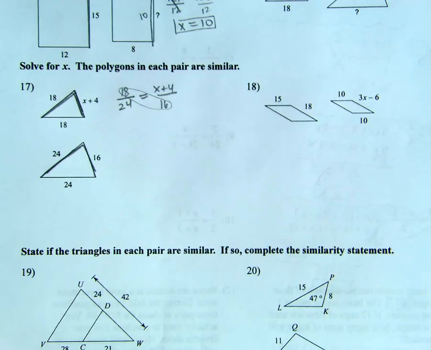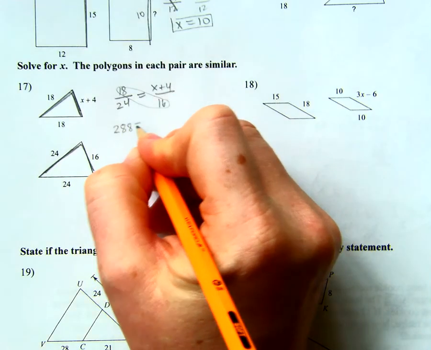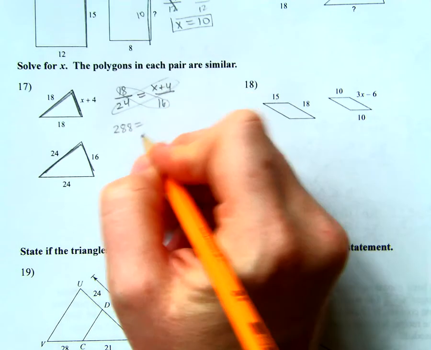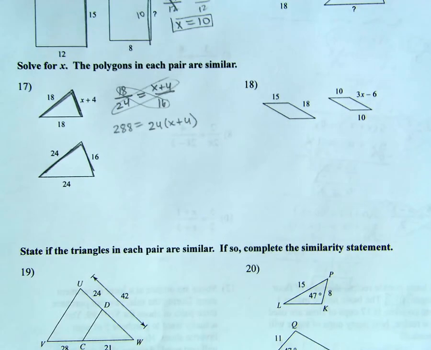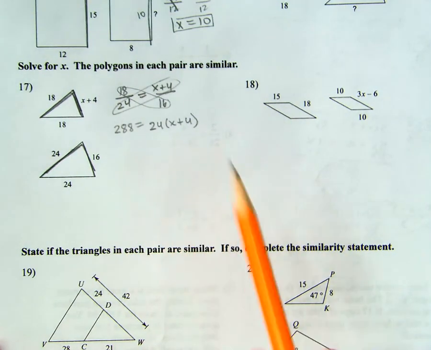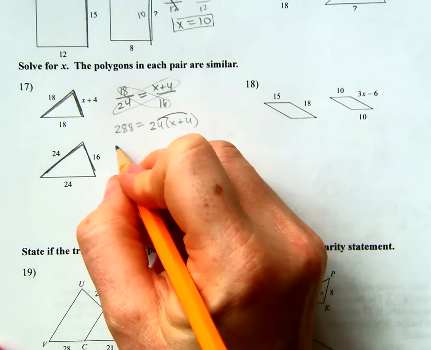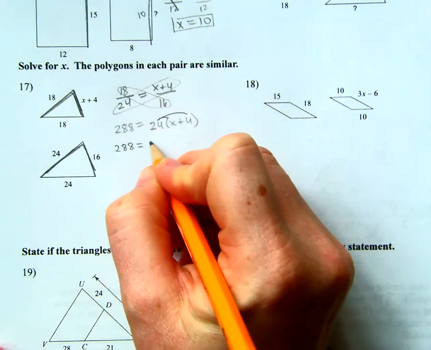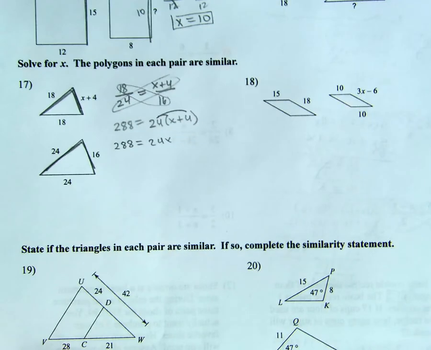And multiply 18 times 16, giving us 288, is going to be equal to 24 times (x + 4). Anytime there's addition or subtraction, a lot of times I'm going to do this right here to remind myself that I do have to distribute that 24 to both terms. So we have 288 is equal to 24 times x, and then 24 times 4, which is 48 times 2, which I think is 96, but I'm just going to double check. Yep.